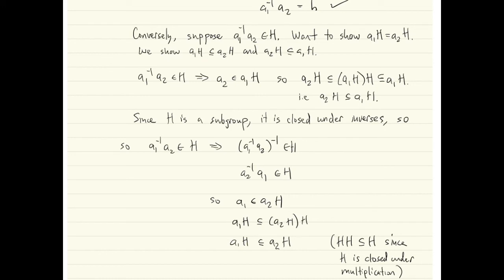And there, we use this fact that H is a subgroup, and so it's closed under inverses. And since we're assuming A1 inverse A2 is in H, that means the inverse of this element is also in H. The inverse of that element is written here, and using the rule for inverses of a product, we get that the inverse of this is you take A2 inverse, and that's written first, and then A1 inverse inverse, which is just A1. So we've got this element is in H, and so therefore A1 is an element of A2 times H.